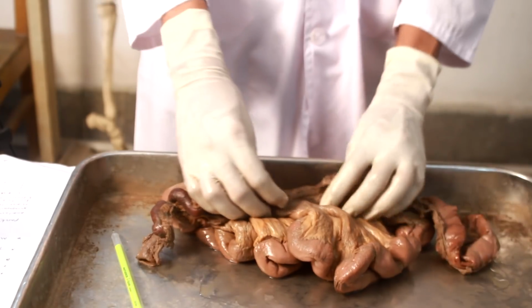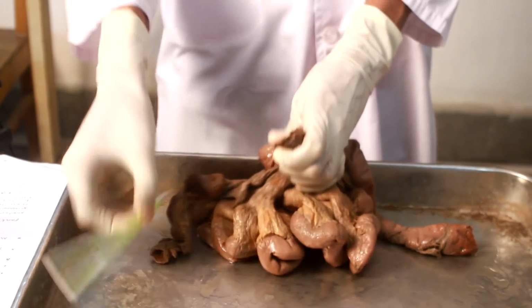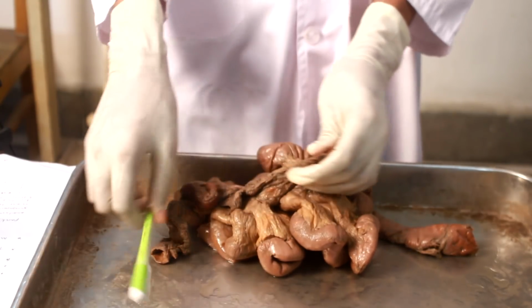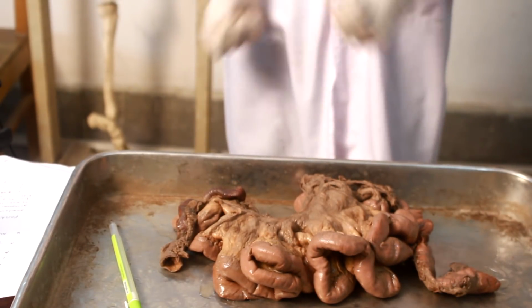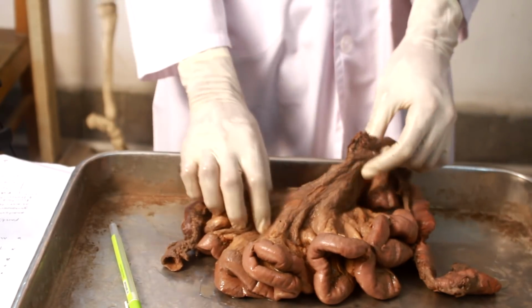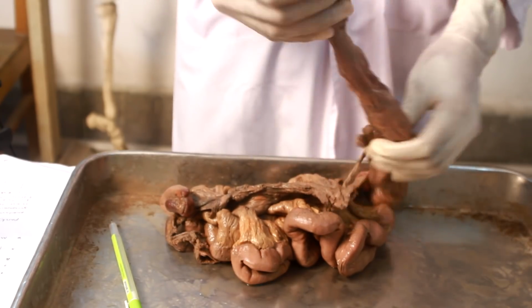And another thing, this is the direction of the superior mesenteric artery, and this is also the identifying point of the root of the mesentery. And what is the mesentery? The mesentery is a two-layer fold of peritoneum which suspends the small intestine from the posterior abdominal wall.